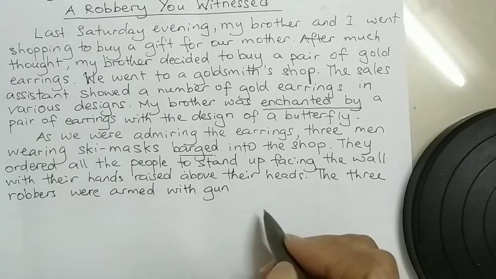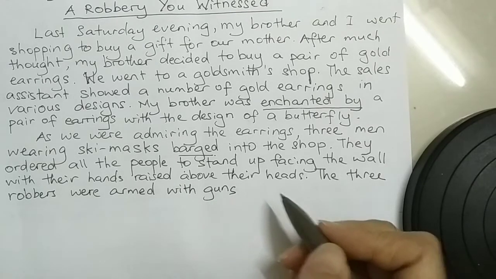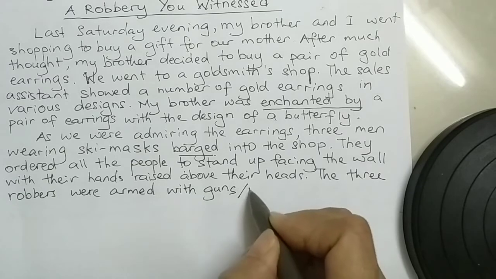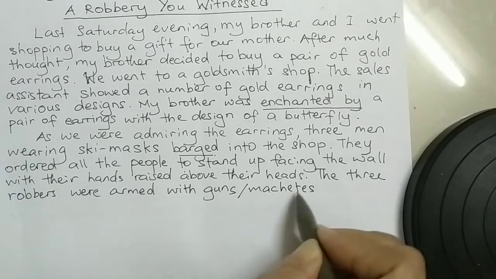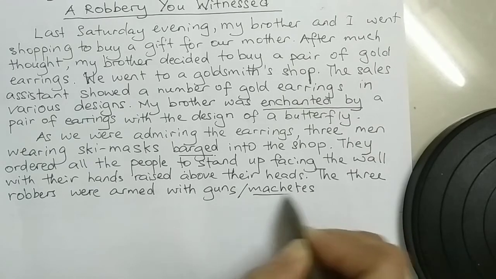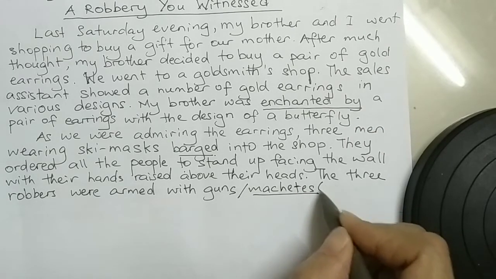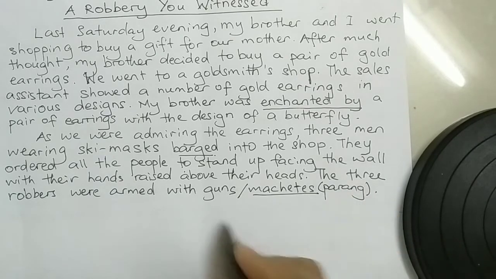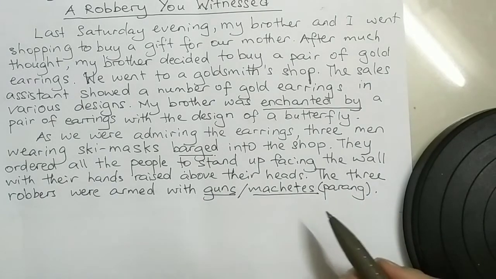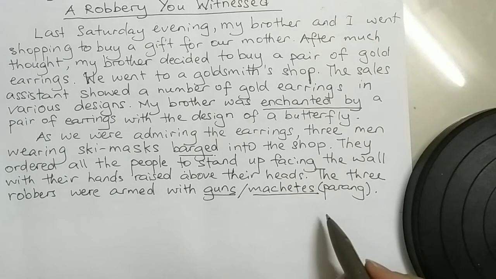If you don't want guns, you can also put machetes. You know what these are? It means parang. Either you put guns or machetes or any weapons you think are dangerous.